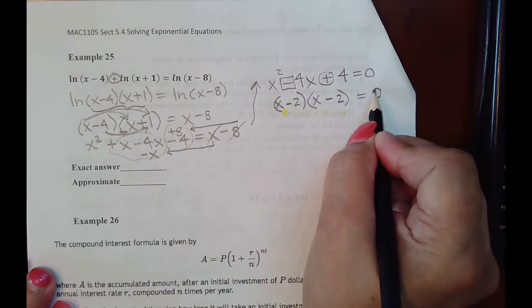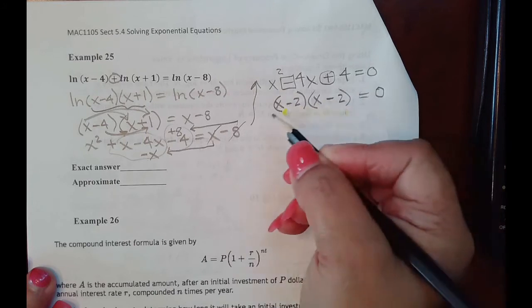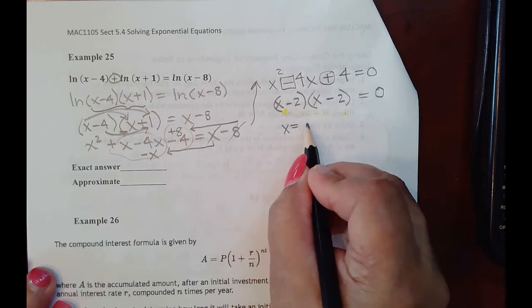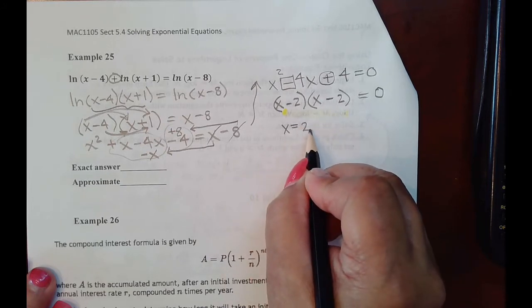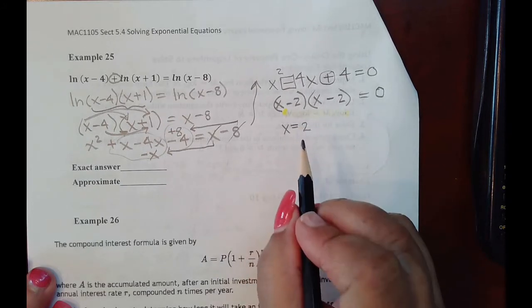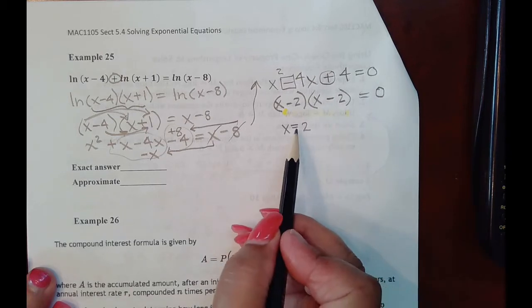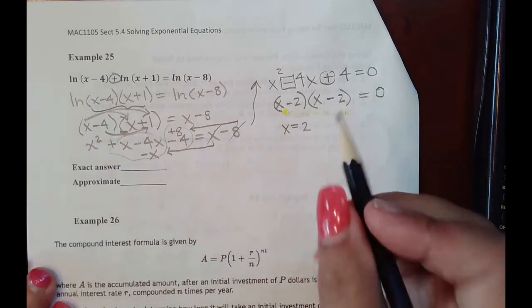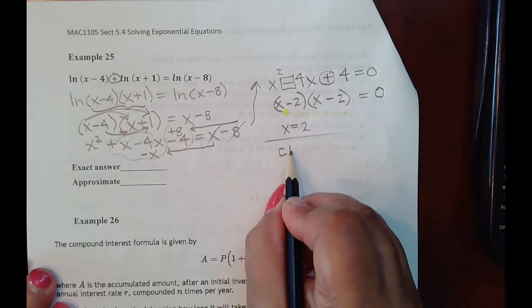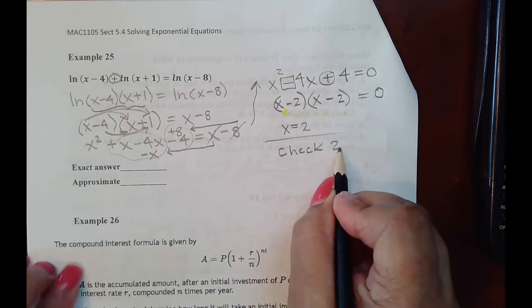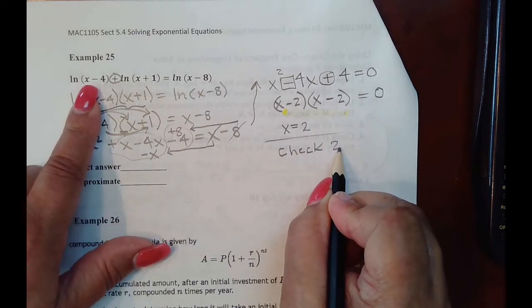Okay, so that means because we have matching factors that we can only have one potential solution, one potential 0, which is 2. However, does that belong in the domain? Let's make sure. So we come up here and we try to check it, and right away you should be seeing that this one potential solution that we did get violates this first log.